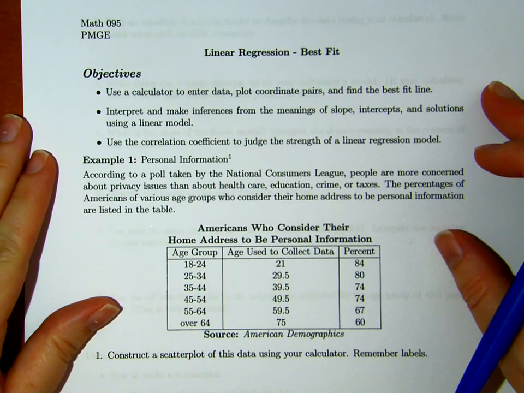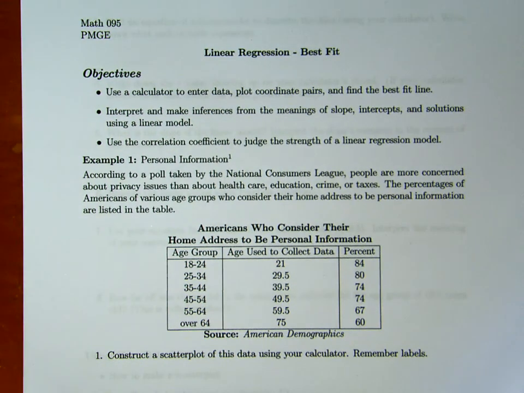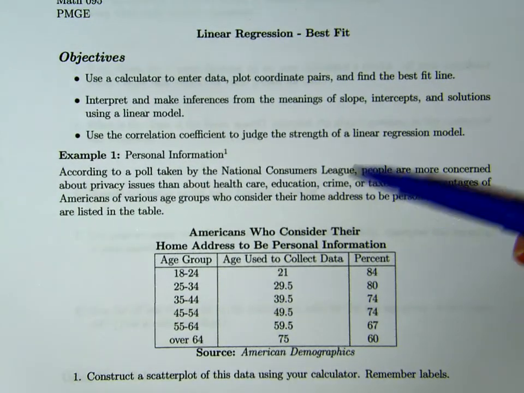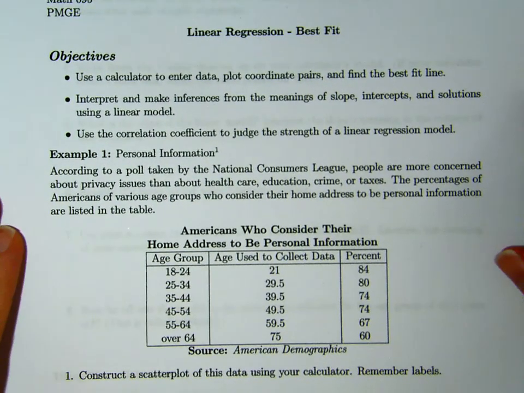So let's look at this personal information. According to a poll, people are more concerned about privacy issues than about healthcare, education, crime, or taxes. Now, I need you to know that we really do care about the source of the poll, okay?